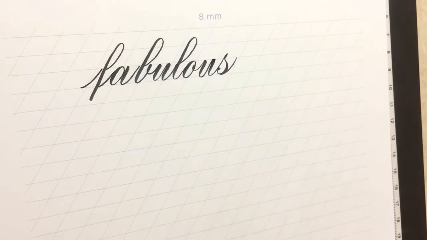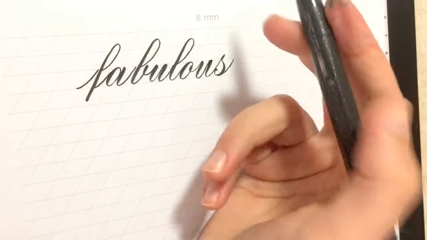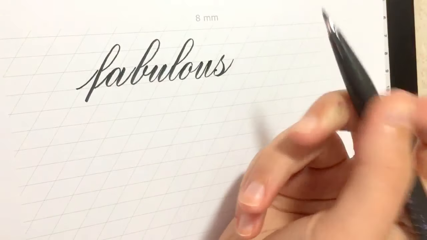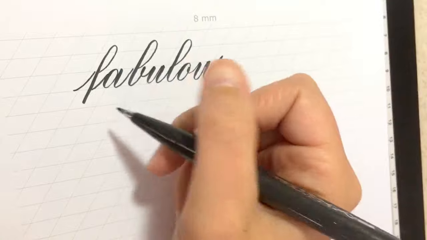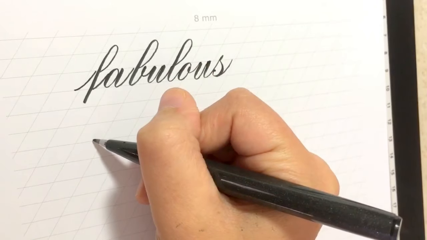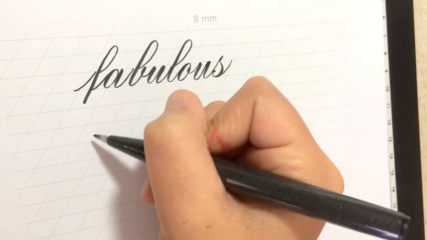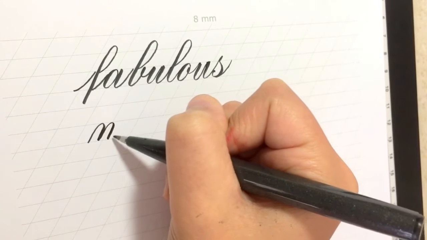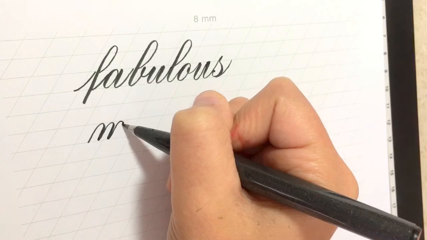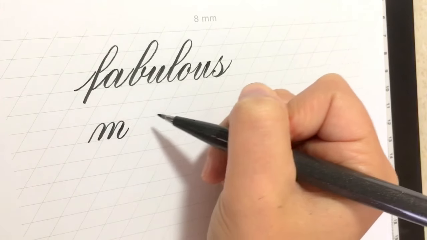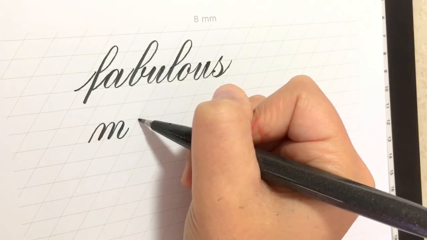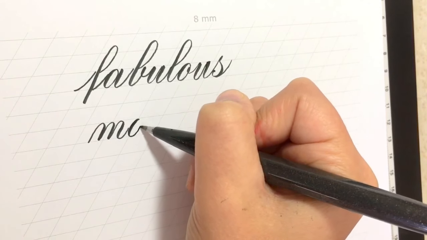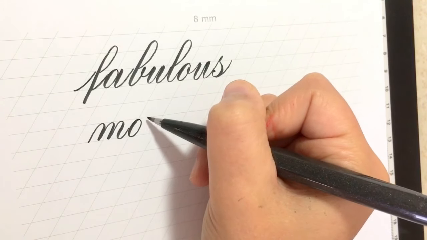Okay, so let's do a word that has a lot of overturns and compound curves, and this is a difficult word to write. So I'm going to write the word many, M-A-N-Y. Okay, so this is a compound curve, but we're just going into the letter A, so I'm going to stop before I get back to the header line so that when I connect the oval, that connection looks right.